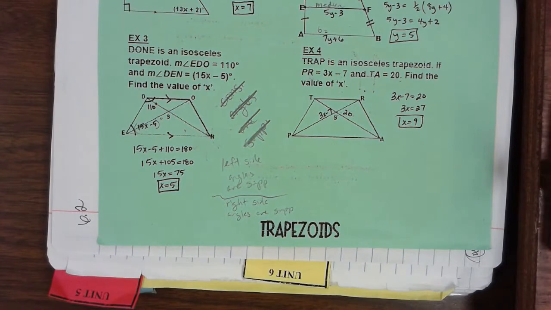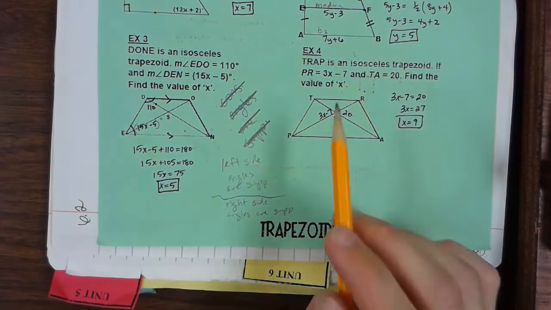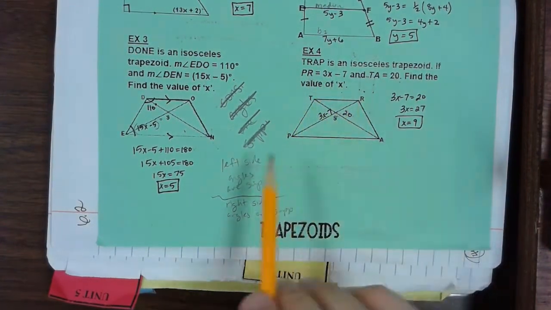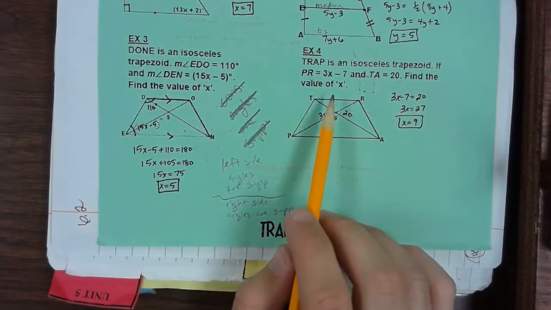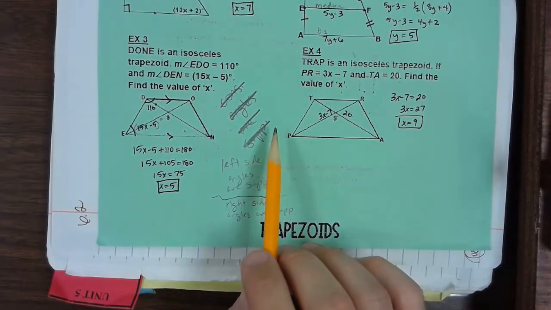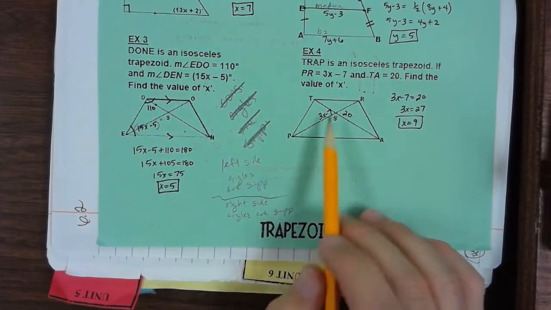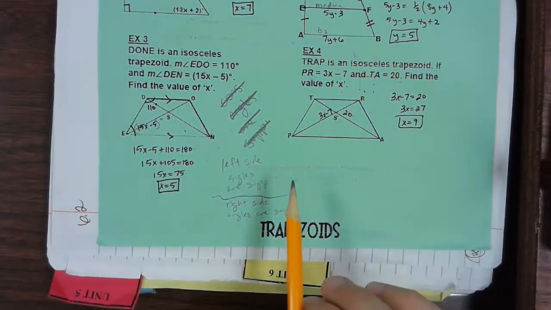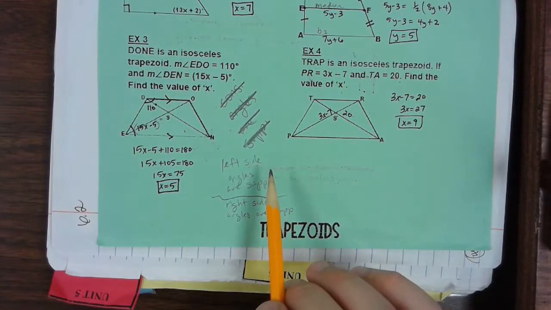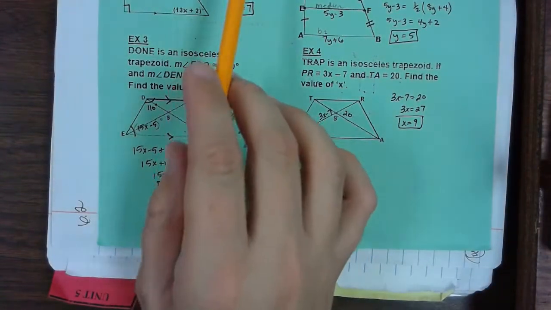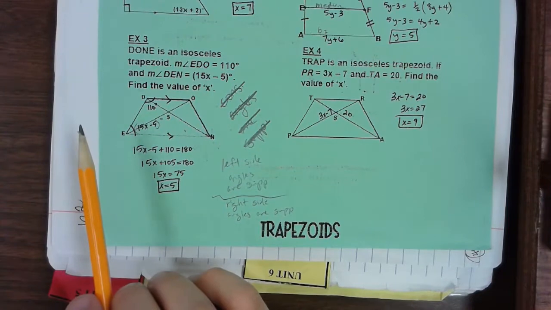And then lastly, we have example 4. And example 4 says, TRAP is an isosceles trapezoid. If PR equals 3x minus 7 and TA equals 20, find the value of x. Well, PR and TA are diagonals in an isosceles trapezoid. And if we look back up here on our list, number 4 says that the diagonals are congruent.